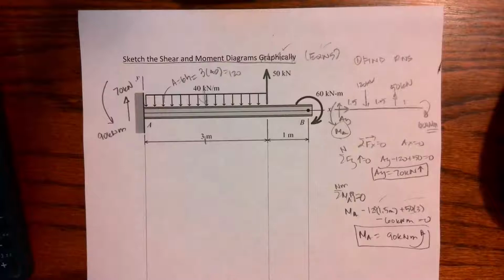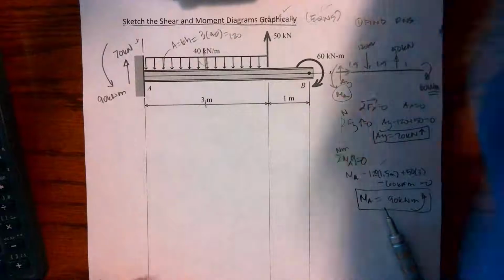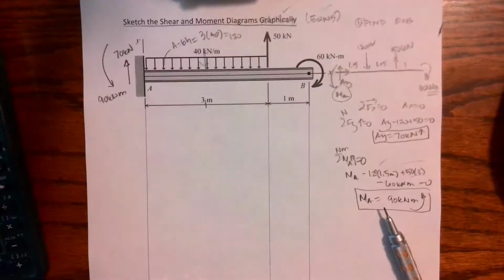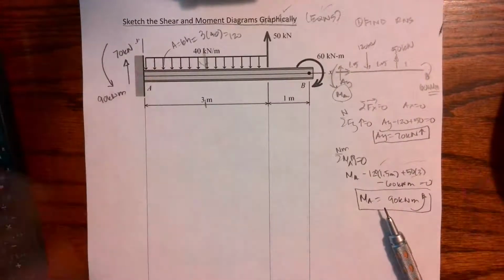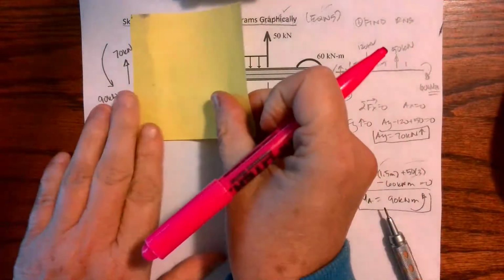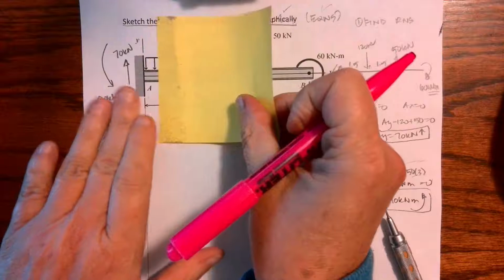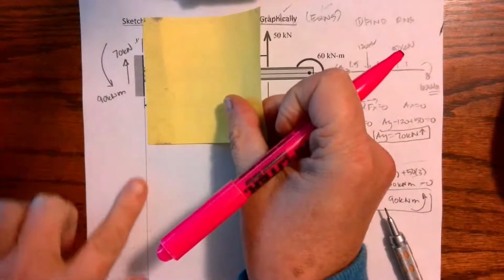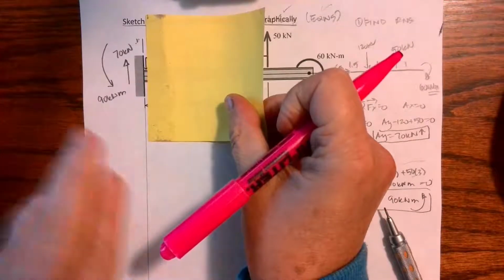So the first thing we're going to do is write our equations, and then we're going to do it graphically, and then we can check our equations, okay? So again, if you're in statics, we haven't gotten to graphical yet, that's fine. Just go up to that point. So I can take a post-it note. You guys know how much I love my post-it notes. And if I'm here and I come across, I have something happening here, so I'm going to go up with my shear. I'm going to have a negative 90.